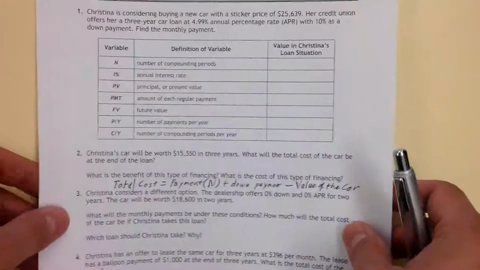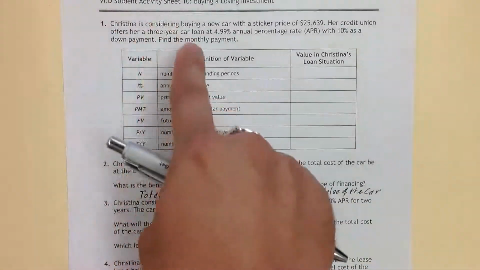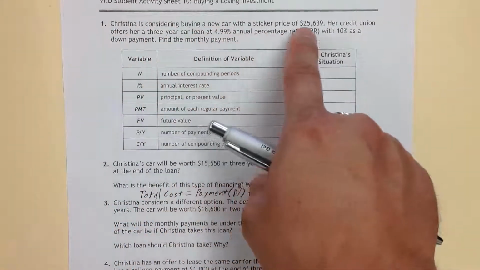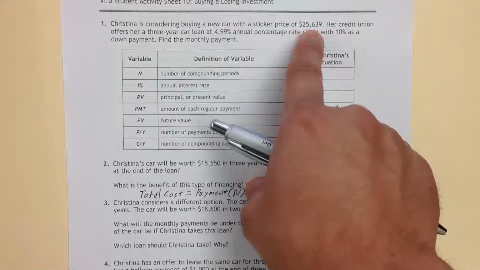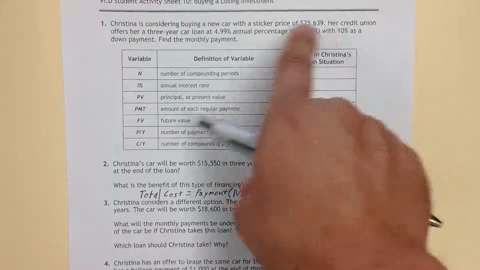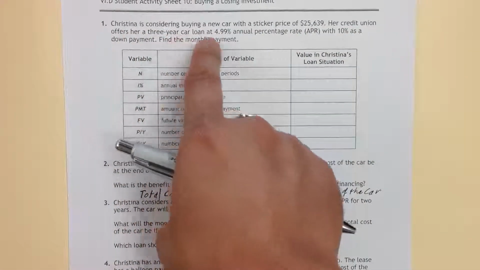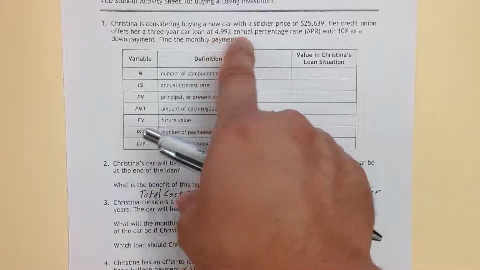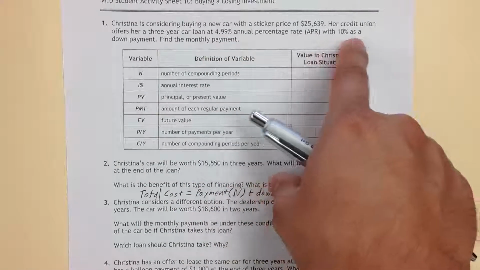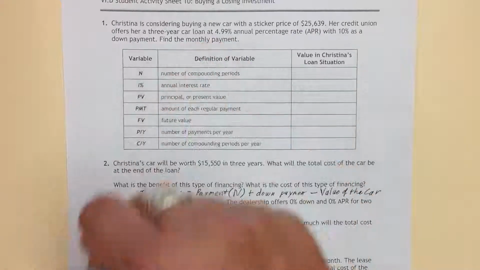So let's take a look at this first person. Her name is Christina. She's buying a new car with a sticker price of $25,639. Her credit union offers a 3-year car loan at 4.99% annual percentage rate, with a 10% down payment. Find the monthly payments.